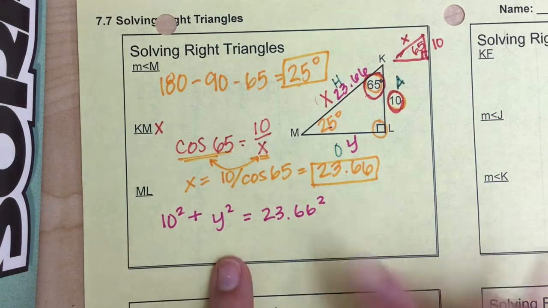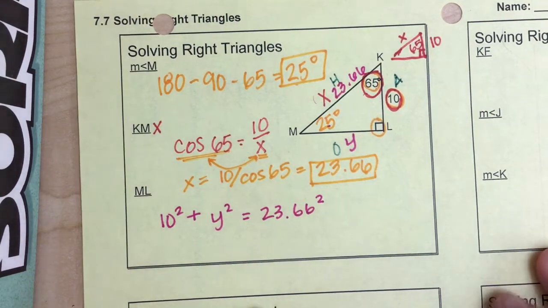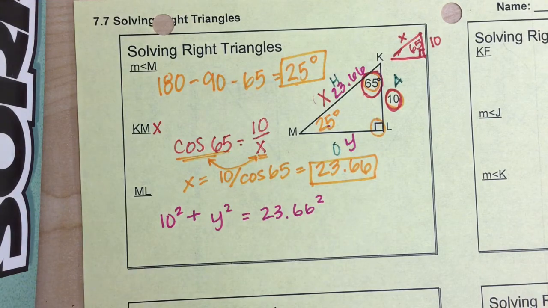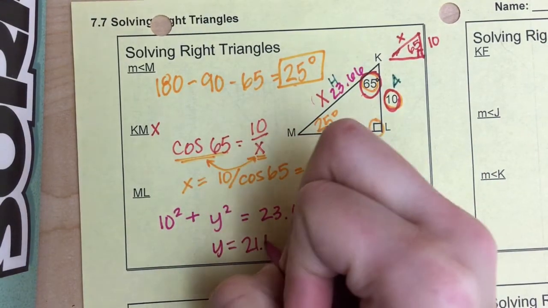So then to solve this, I'm going to take 23.66 squared minus 10 squared and take the square root of that. And we should get an answer of 21.44.